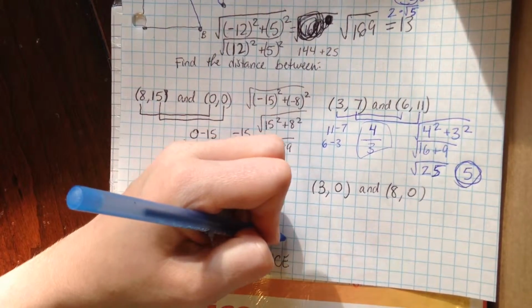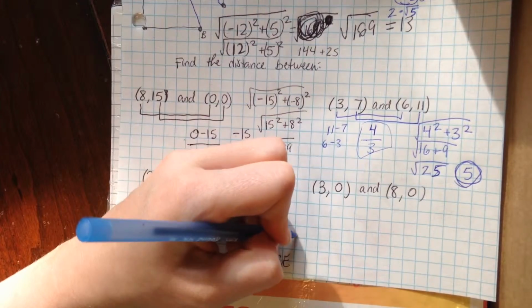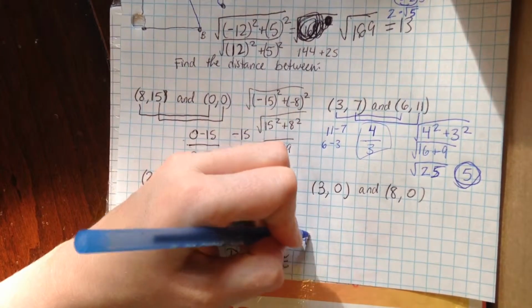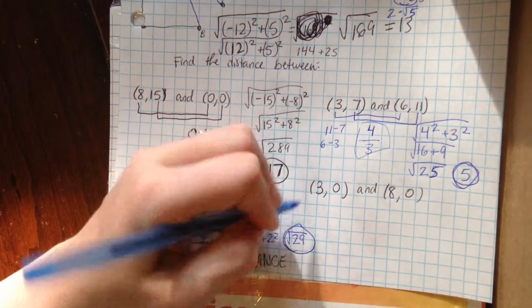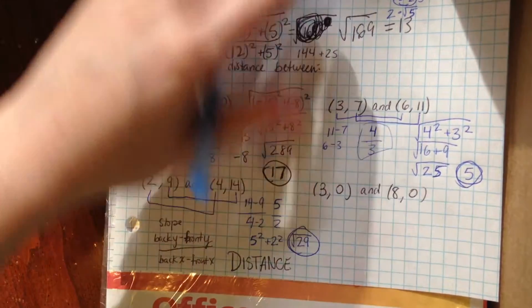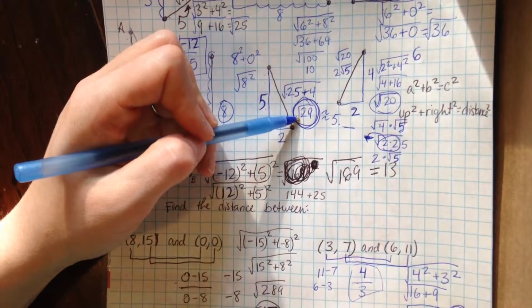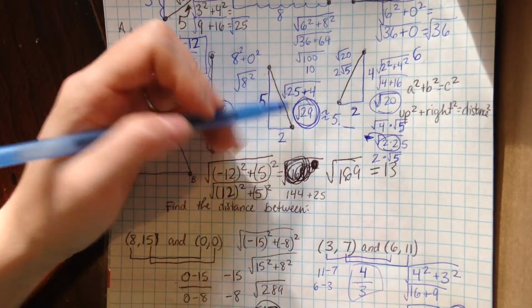5 squared plus 2 squared, that's 25 plus 4, that's 29. So we have the square root of 29. Remember, the square root of 29 was up here. It is a prime number. We cannot simplify it any further.